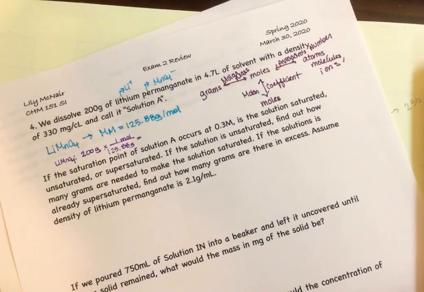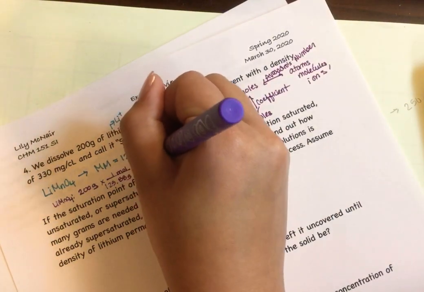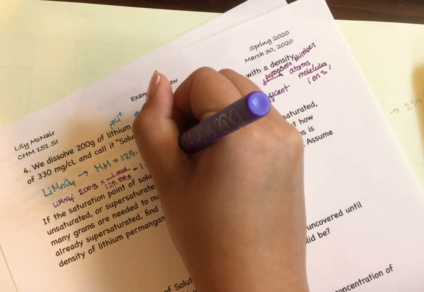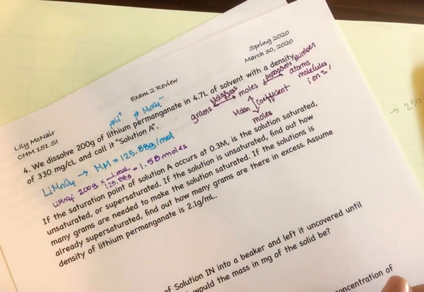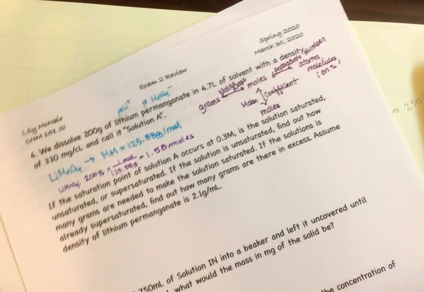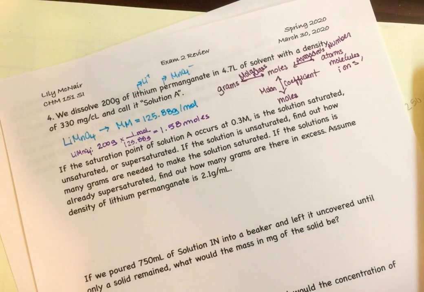And so if we do that, that's 200 divided by 125.88, we get 1.58 moles. Let me double check: 200 divided by 125.88. Yeah, 1.58 moles. Okay, so we're good there.